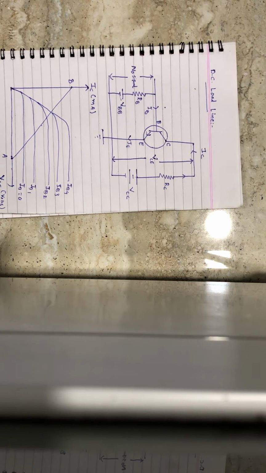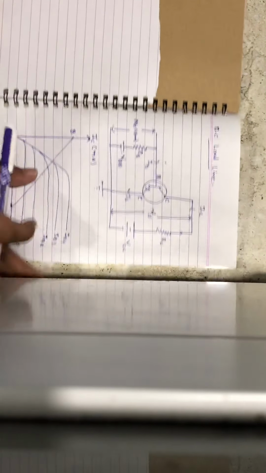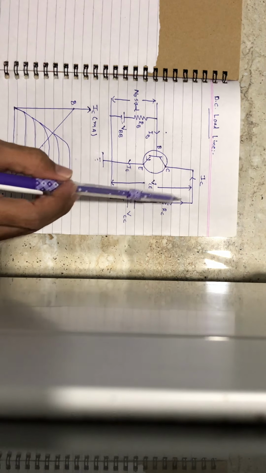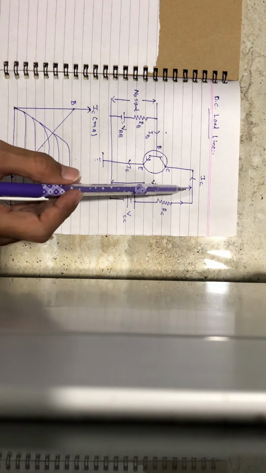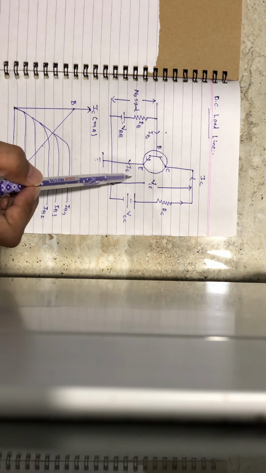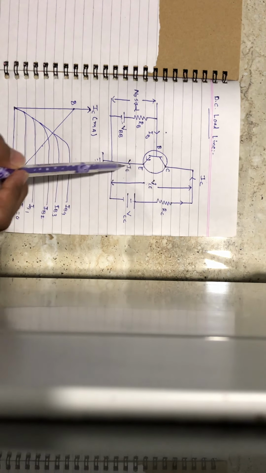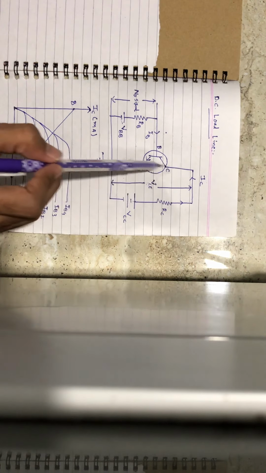Now how can you derive the equations? For that you have to apply the KVL at the collector side. What is the collector side over here? This one is the collector side, this one is the base side, this one is the emitter side. But what is this? VCE. So surely the emitter is present over here, but it is in combination with the collector. So this whole side is known as the collector side. Now you have to apply the KVL on this side.